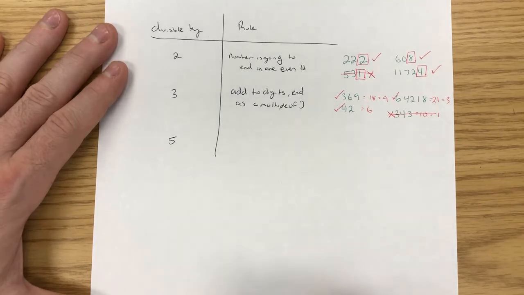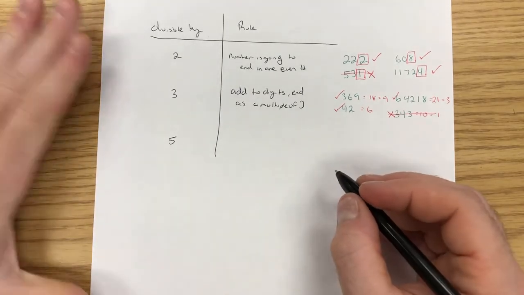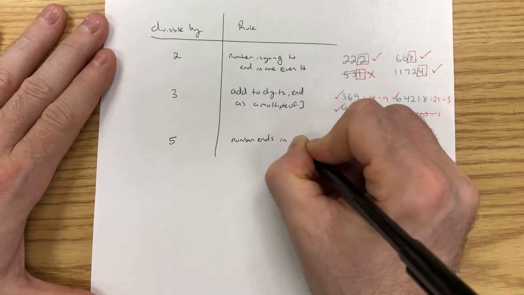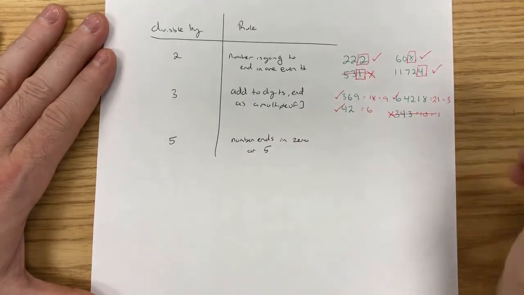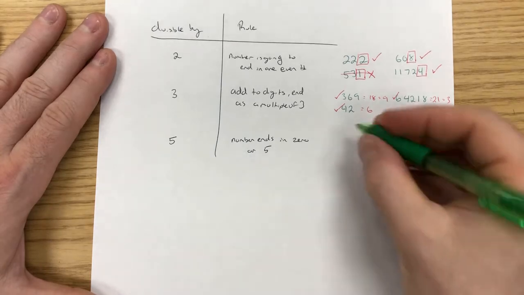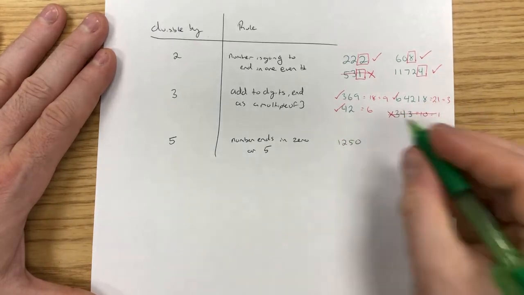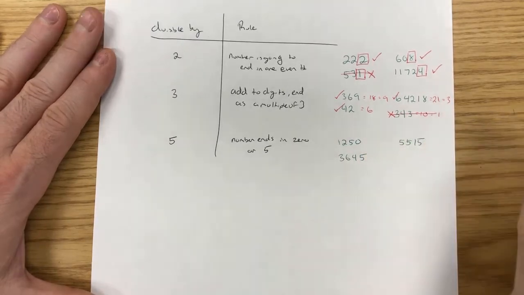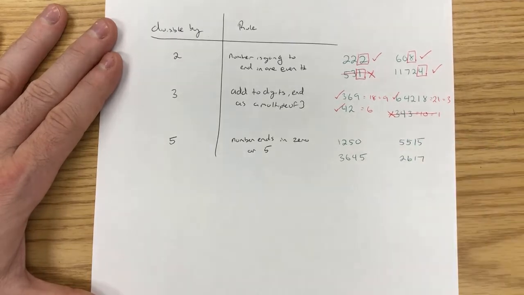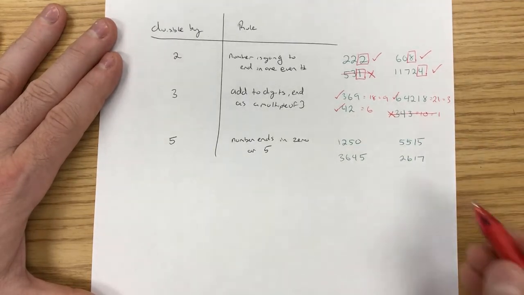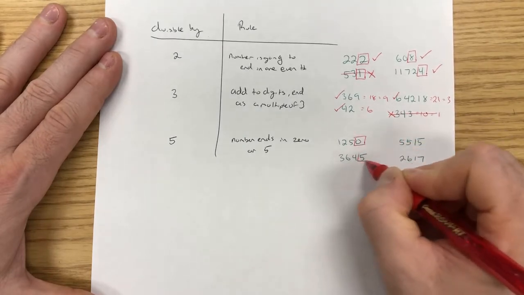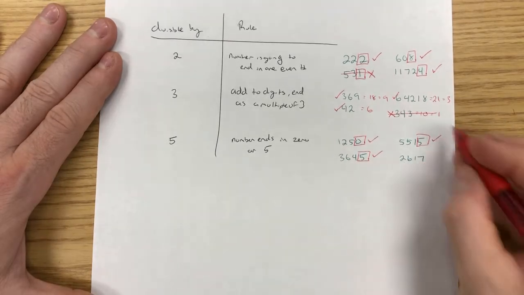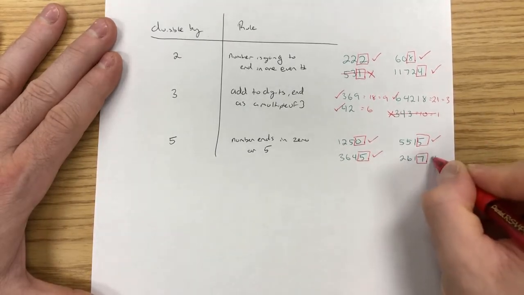The last common rule that we're going to be looking at is if it's a multiple of 5. And what we're going to see is the number ends in 0 or 5. So this is going to show us if I have like 1, 2, 5, 0, 3, 6, 4, 5, 5, 5, 1, 5, let's say 2, 6, 1, 7. So what I'm going to pay attention to is the last number. If it ends in a 0 or 5, I know the number is divisible by 5. In this case, the number ends in a 7.